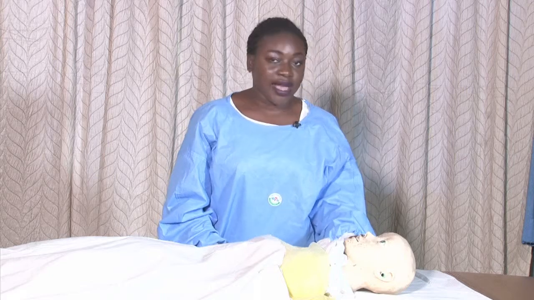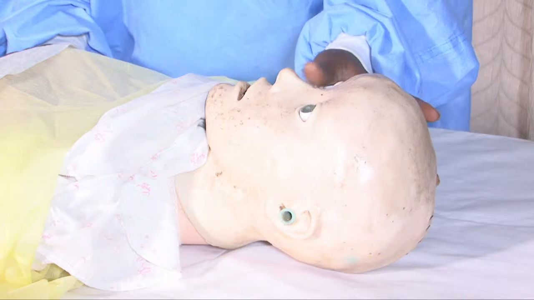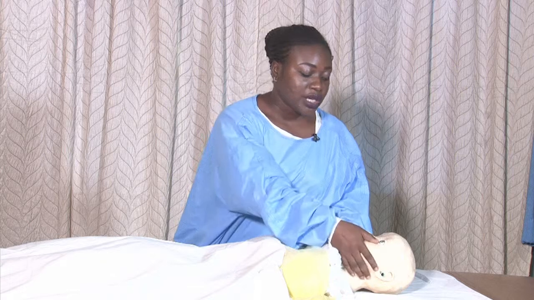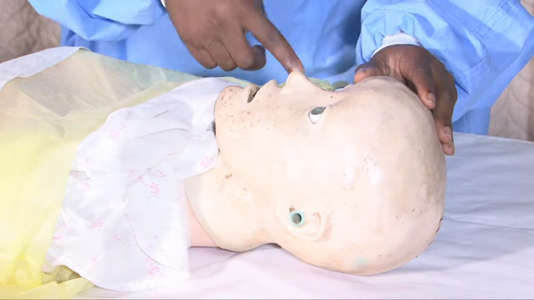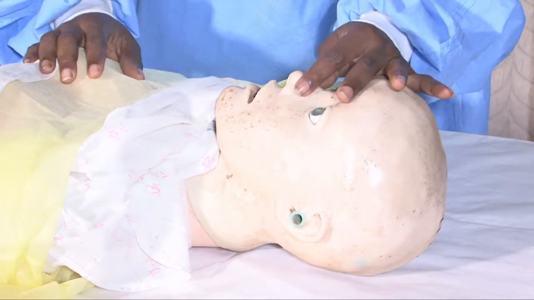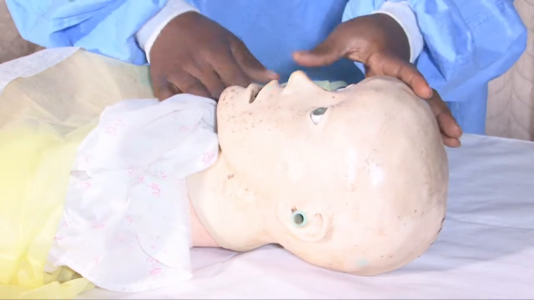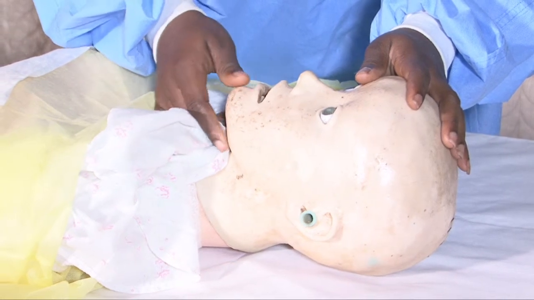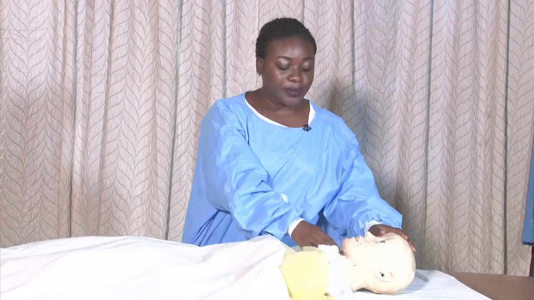Then you come to the eyes. You examine the eyes to rule out jaundice and anemia. So you examine the conjunctiva for pallor and the sclera for jaundice. So you make sure you pull the conjunctiva down so that you can have a very good look. You examine the nose for patency and discharge. The ears for the same purpose. The mouth, you examine the mouth for any cracks, sores around it, any dryness of the lips.